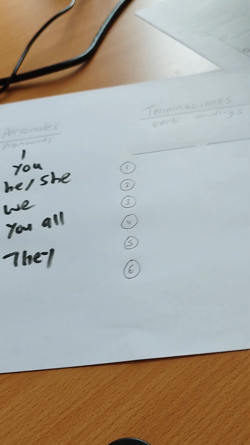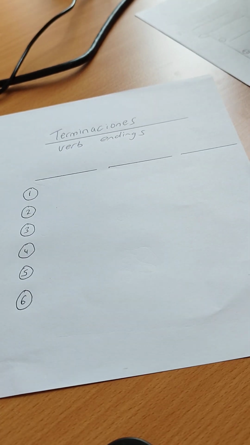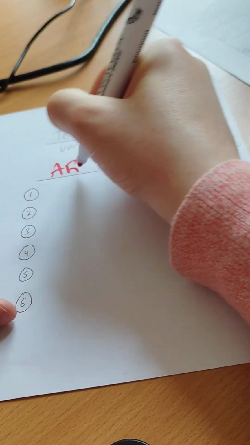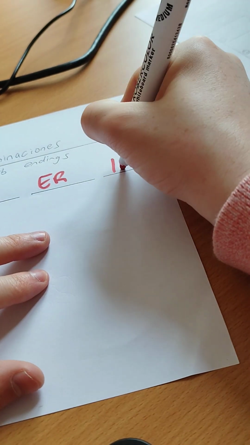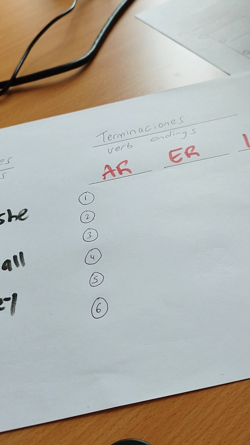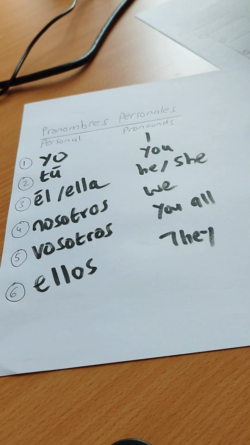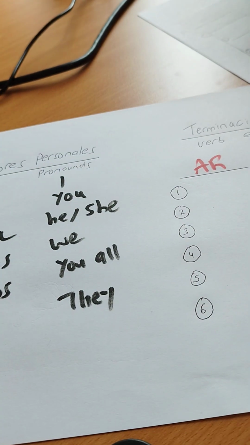Also, there's 6 of something else as well. So there are 3 types of verbs in Spanish, like I mentioned before. We have AR verbs, ER verbs, and IR verbs. We have different endings for each one, okay? So as you can see, we've got 6 of these pronouns, and now we're going to have 6 endings for each of those as well. And these directly match up to these people.